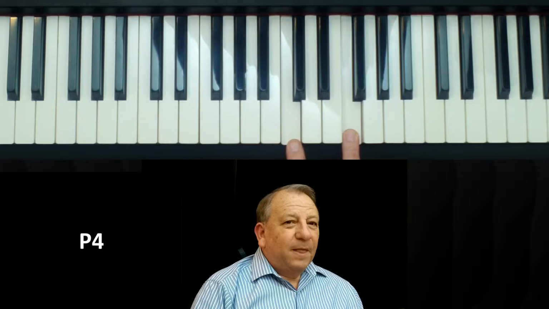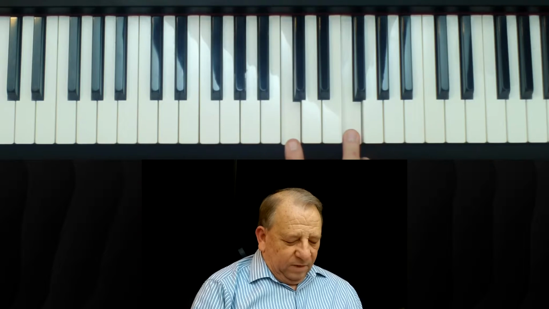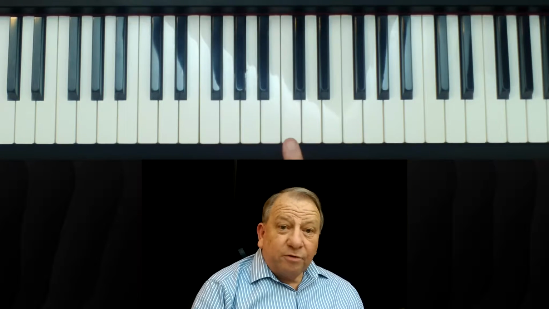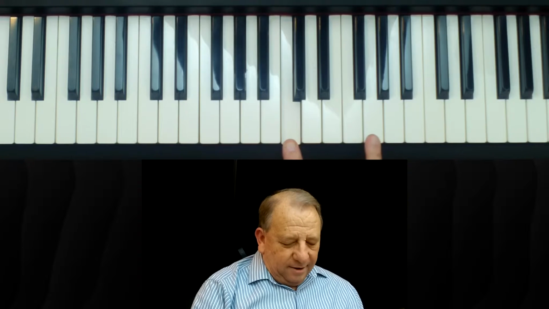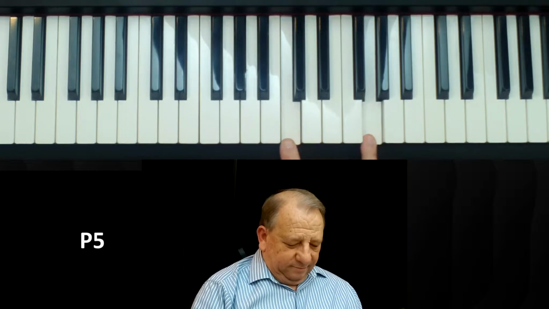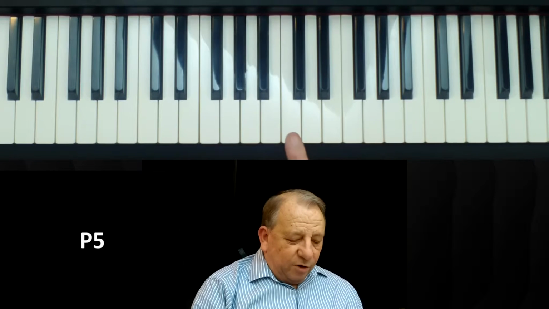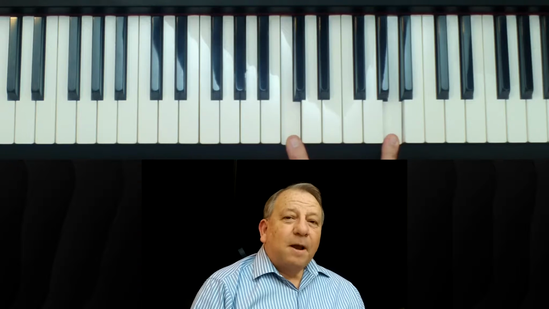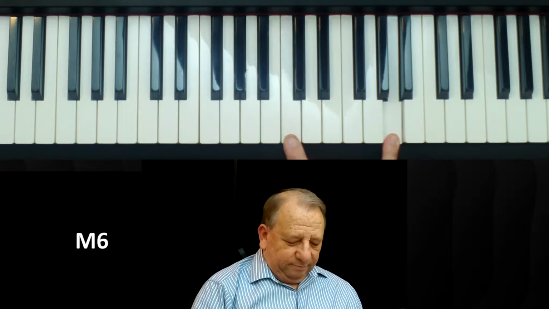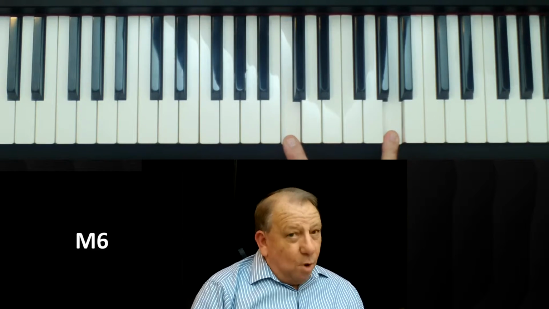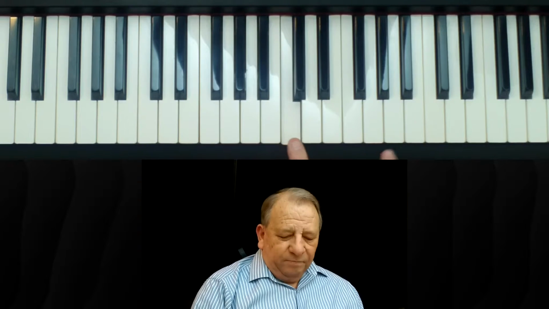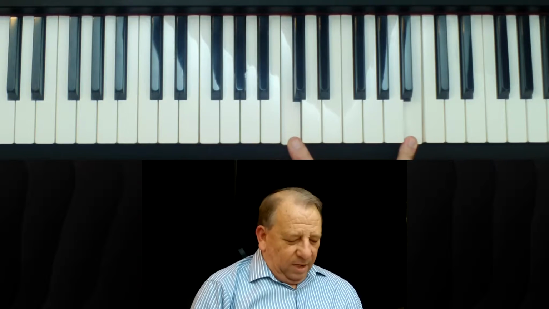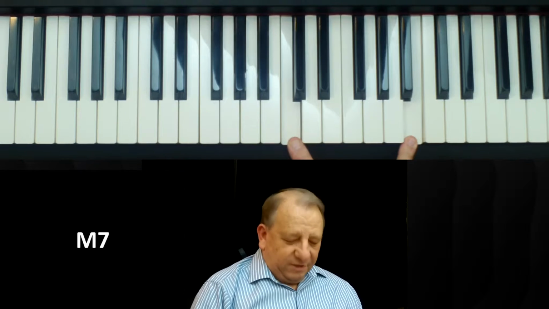It's not major, it's a perfect fourth. And the distance between the first note and the fifth note of the scale is called a perfect fifth. The distance between the first note and the sixth note is called a major sixth. And one more, the distance between the first note and the seventh note of the scale is called a major seventh.